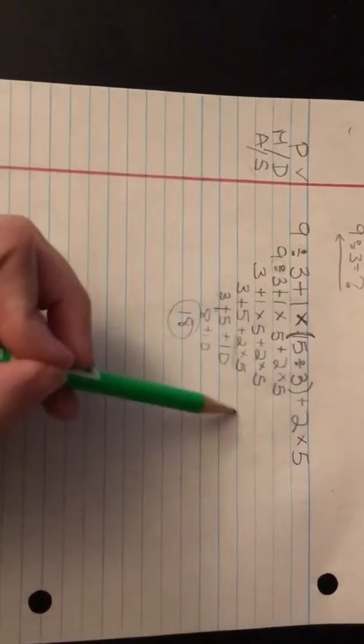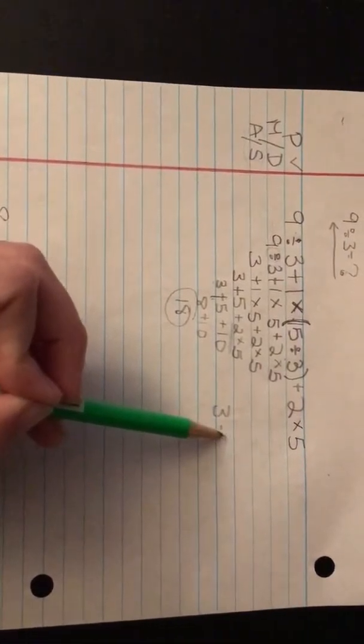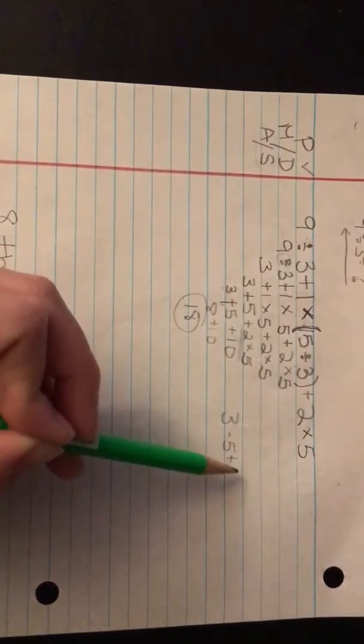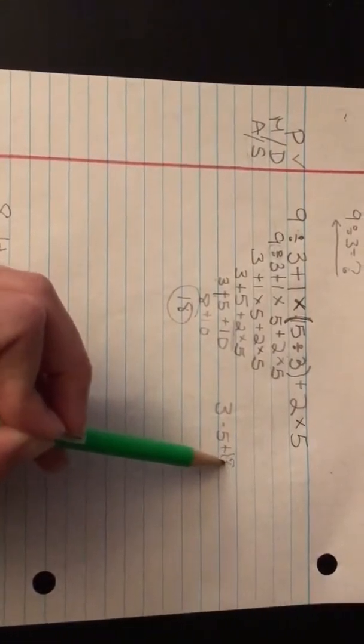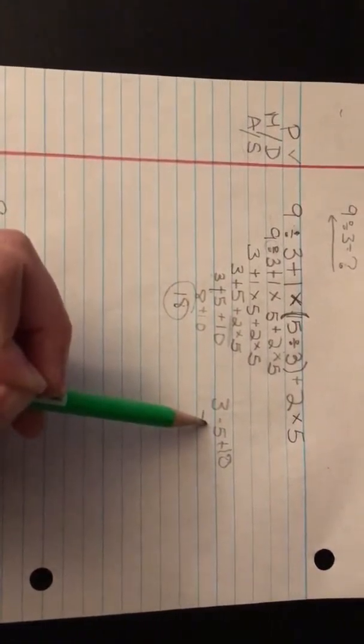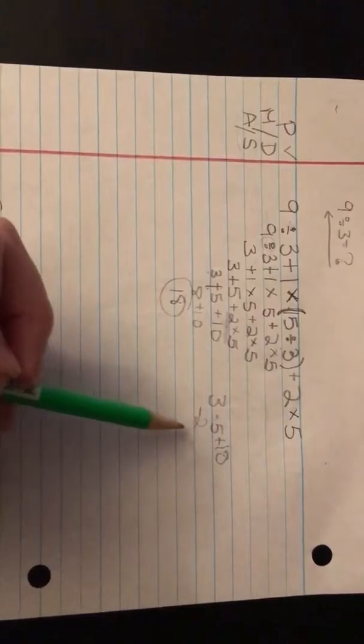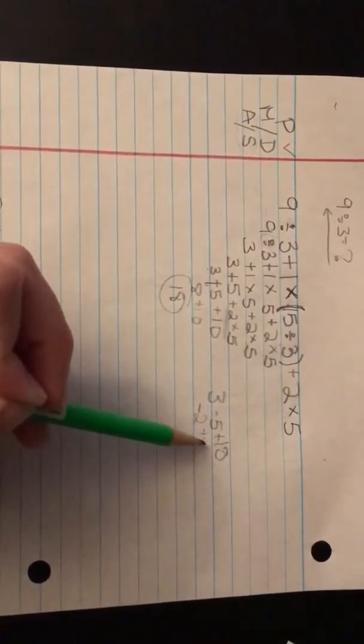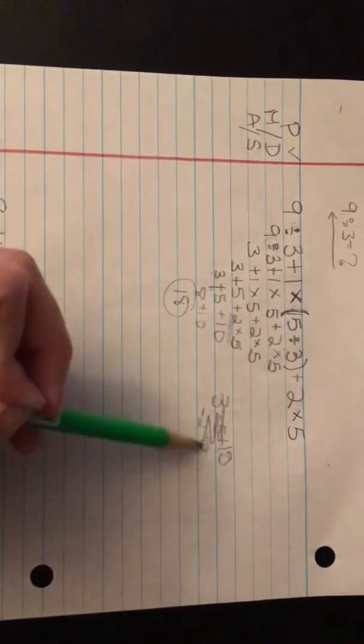Now, for those of you who want to know what would happen in that case, we'd get to negatives. That's actually a negative 2 because I went backwards behind 0 plus 10. But we won't get into that.